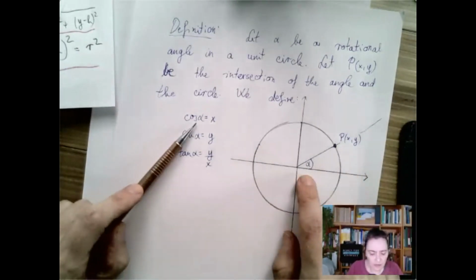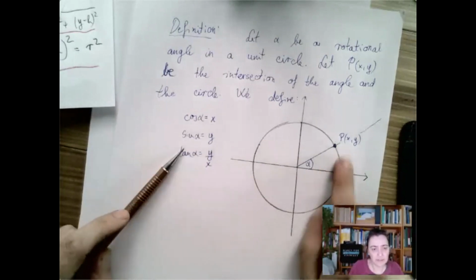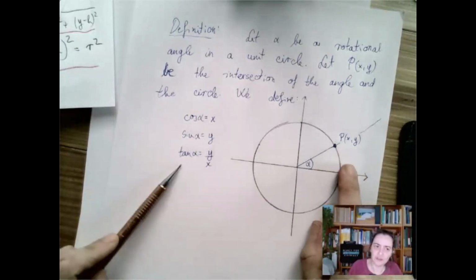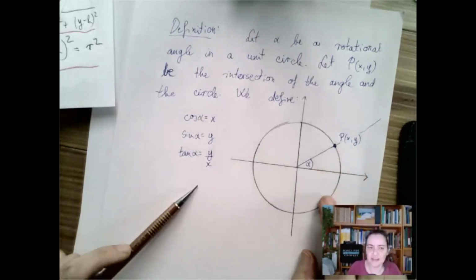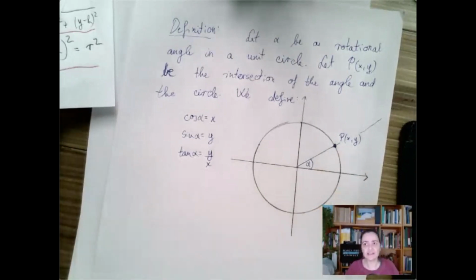cosine of this angle to be the x coordinate of this point, sine of this angle to be the y coordinate of this point, and the tangent is y over x. That's the definition. So I think the first thing we should do is let's just worry about conflicts.